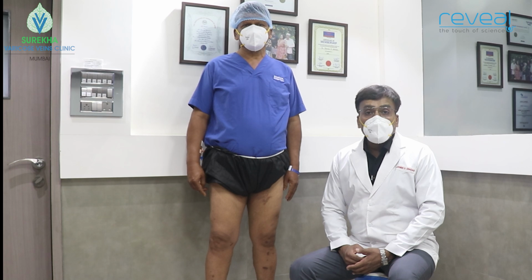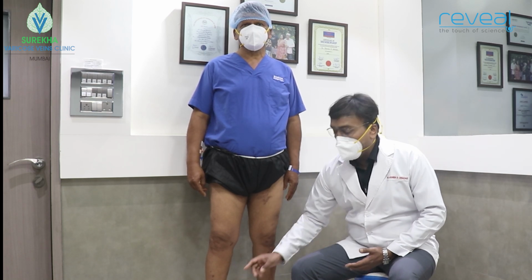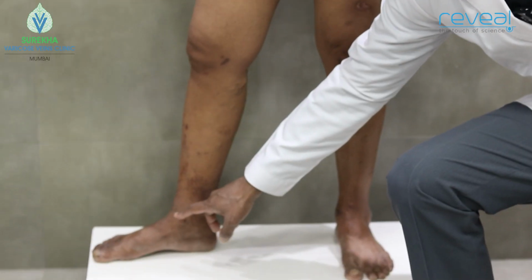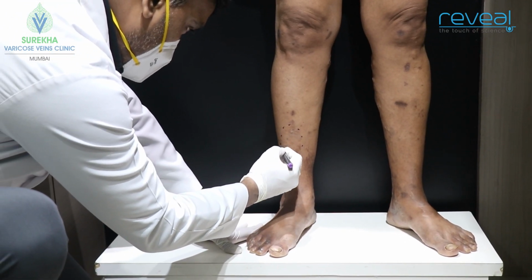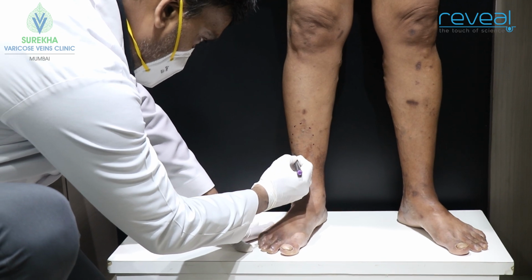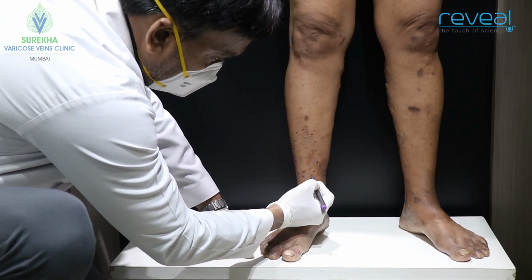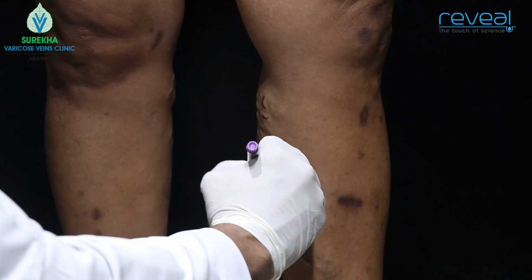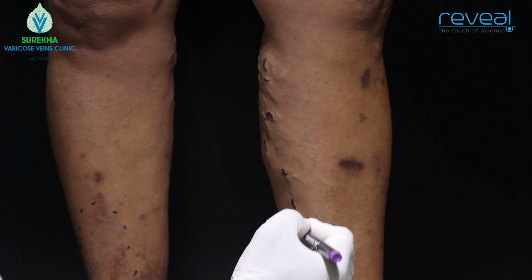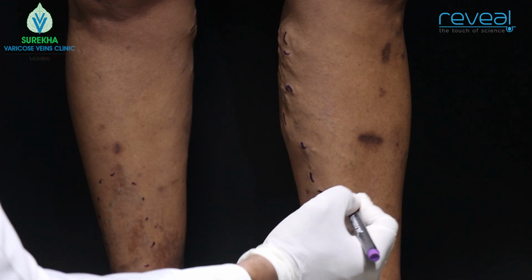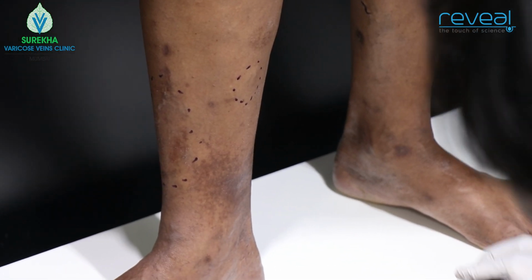Apart from that, since the past few months, the patient has been complaining of developing darkening of the skin near the ankle joint and also occasionally itching. So, as far as the clinical classification is concerned, this is a C4 disease. We have done a duplex ultrasound scan for this patient, which shows a bilateral saphenofemoral junction valve incompetence along with incompetent perforators, the below knee perforators in both the legs.